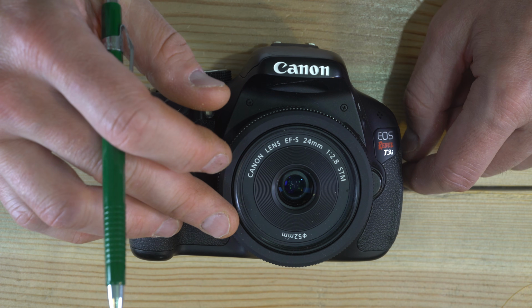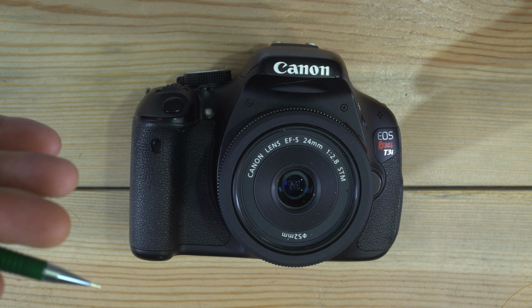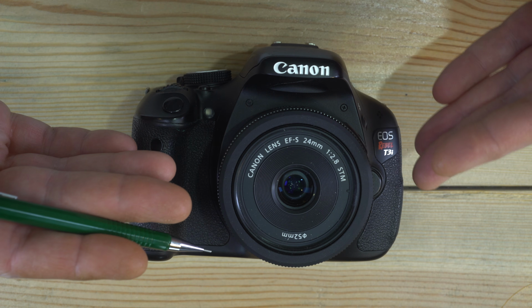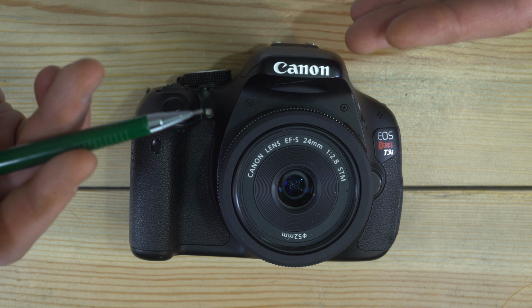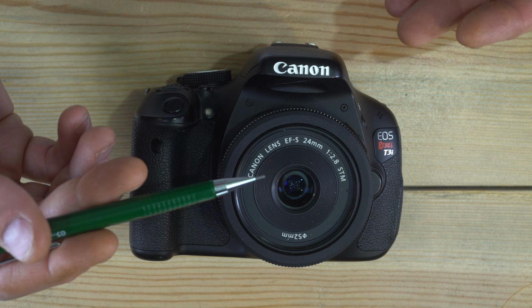Don't leave your camera or lenses in a plastic bag or box, because plastic's moisture permeable, and once water or moisture gets into that plastic container, it's a lot harder for it to get out, and it can cause fungus to grow on your optics, which is very bad for your image quality.